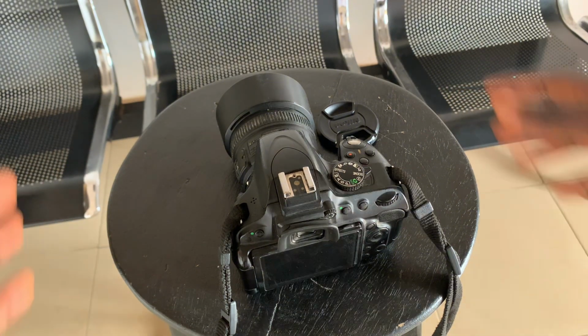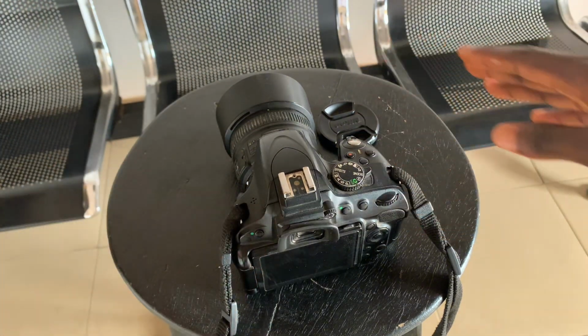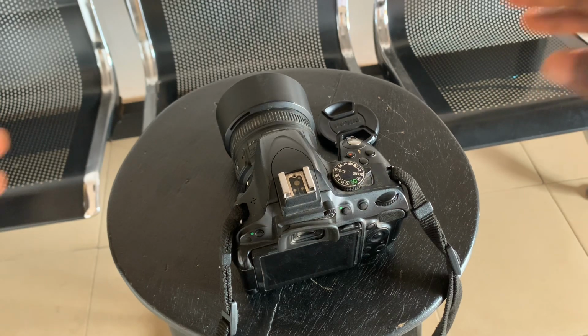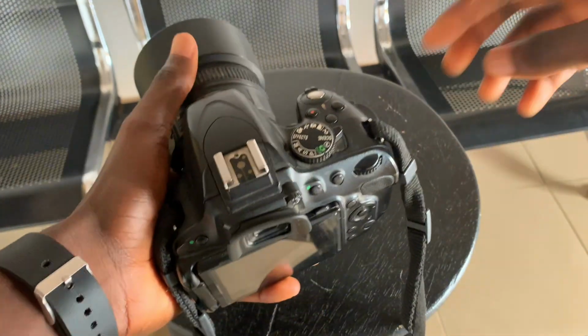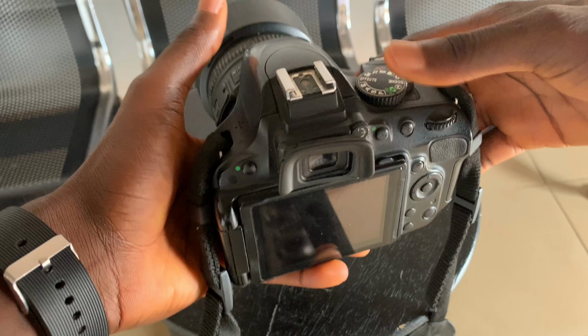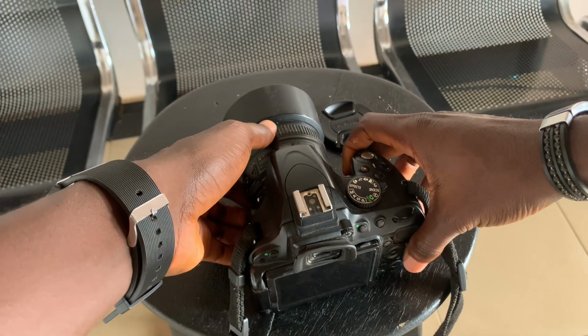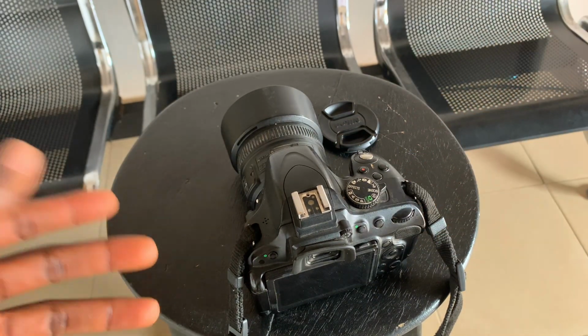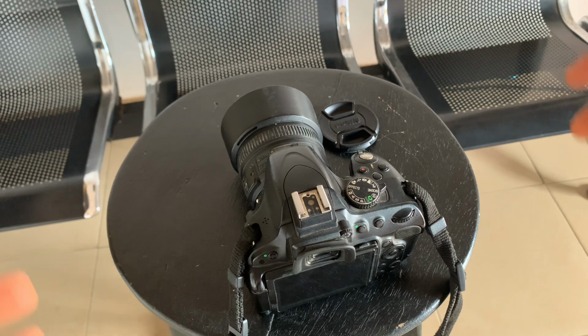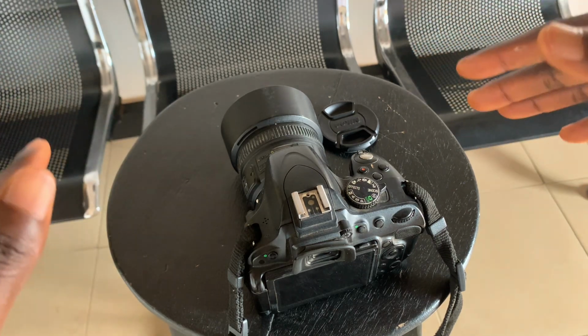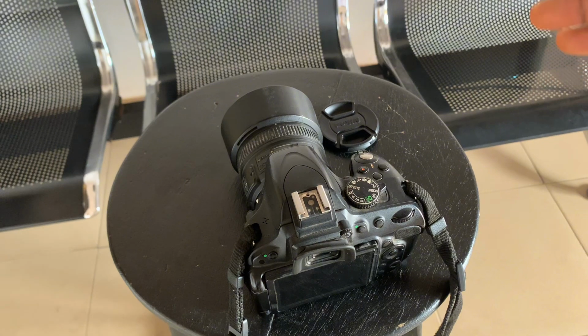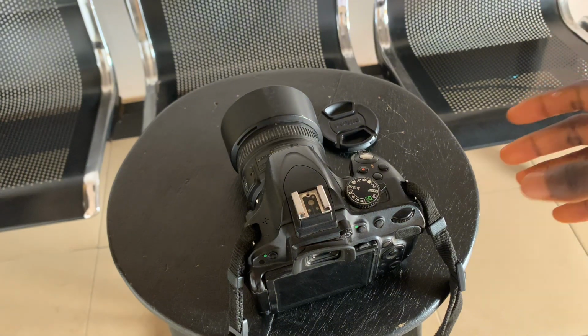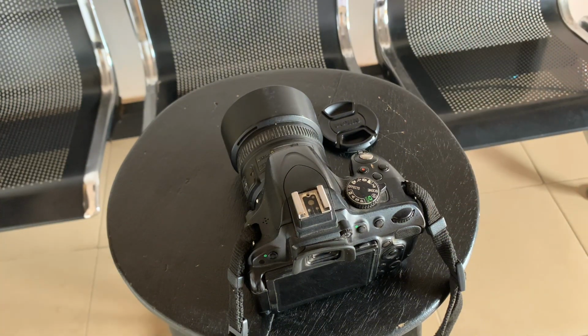For example, this is Nikon 5100. It will not be exactly the same as these settings. Now you have your switch, you have this one, you have this one, you have that one. That's not how it will be in Nikon 750 and other ones. So basically, each of the settings or where the settings are located are peculiar to that kind of camera. So let me continue. Today, once again, we'll be looking at parts of a camera.